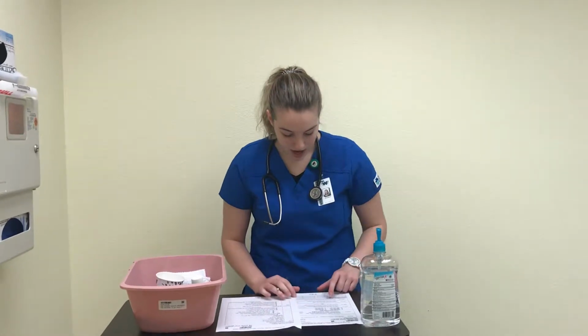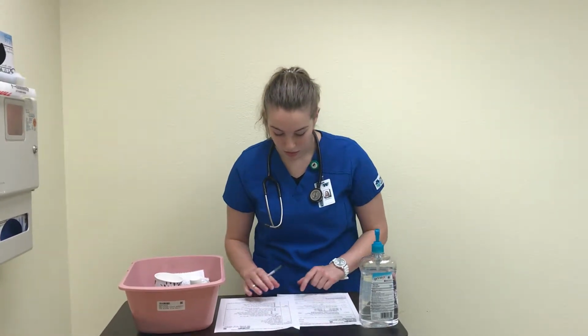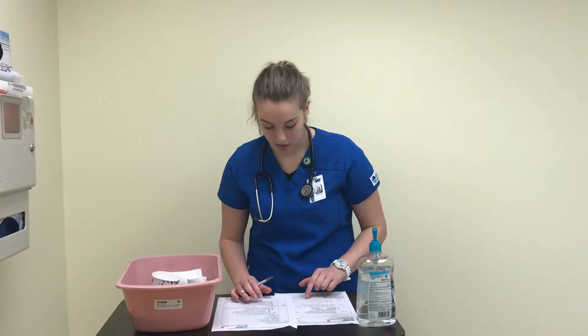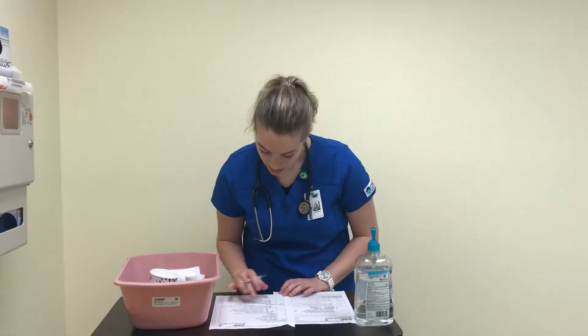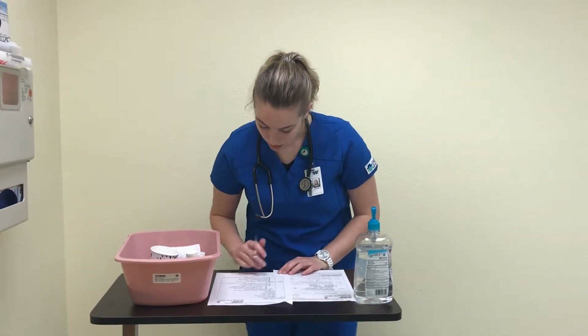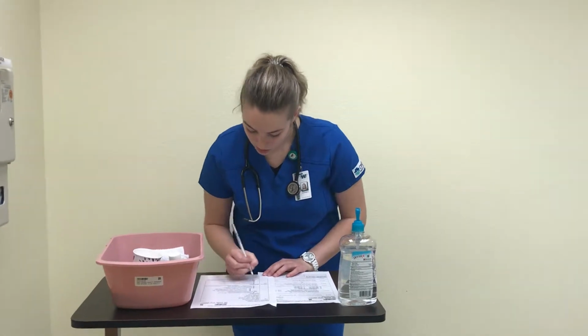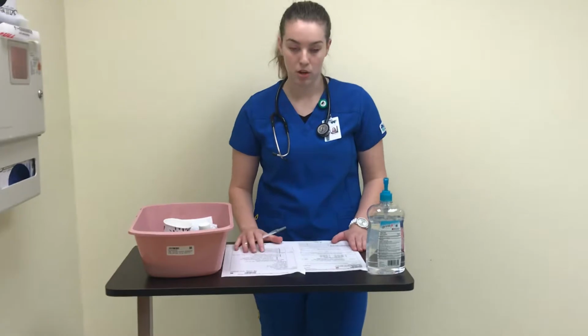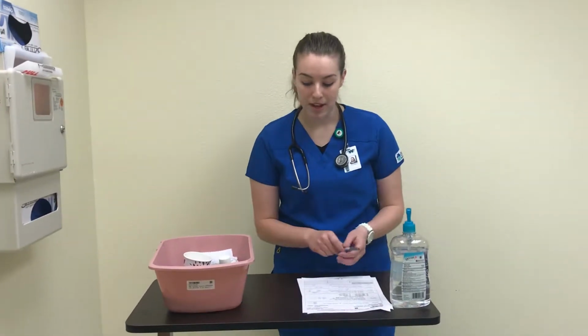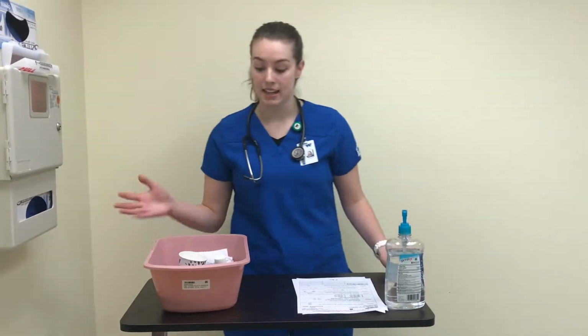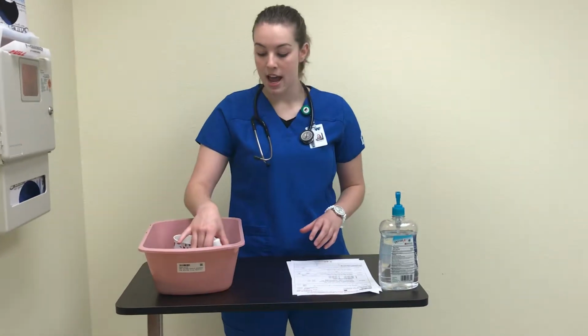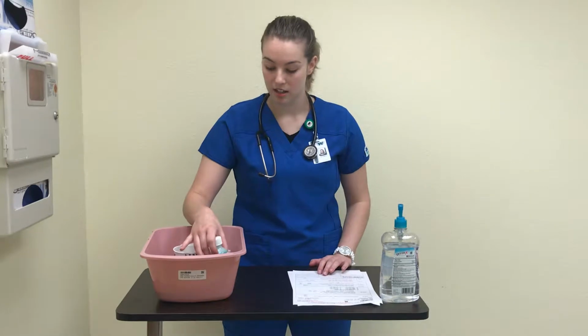And then lastly we have Paroxetine hydrochloride 20 milligrams to be taken daily and orally. So those all match up with my healthcare provider orders. So now I can start by taking out the medication and making sure that it lines up with my MAR. And this would be my first check.